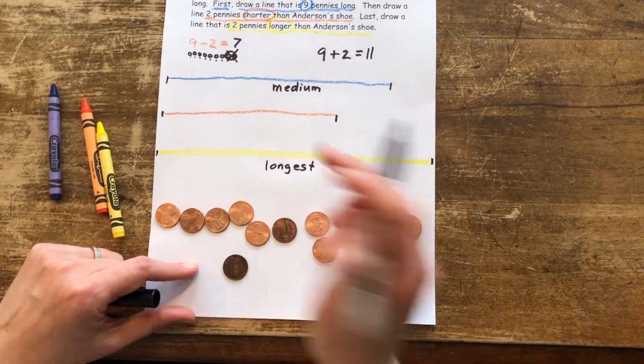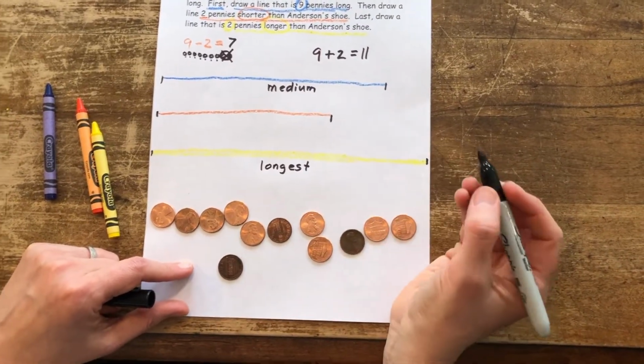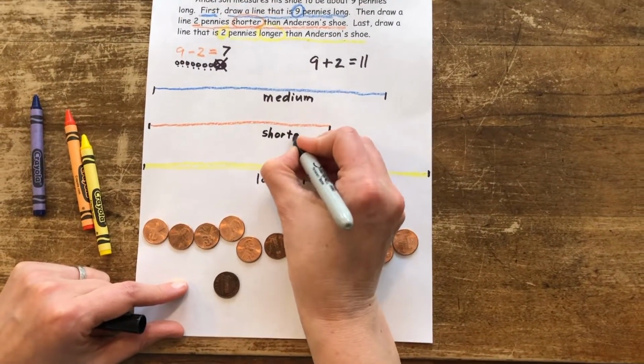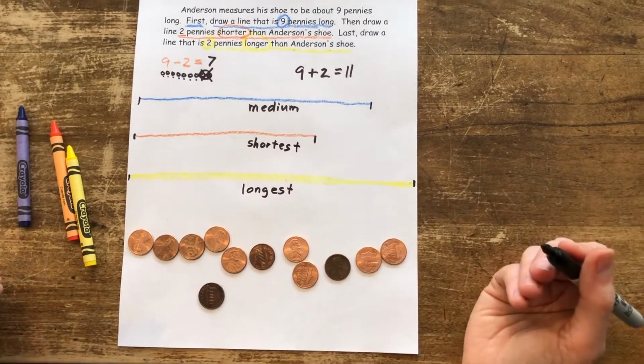And that means our orange line, our last one, is the shortest. Go ahead and spell it for me. S-H-O-R-T-E-S-T. So that's the shortest line.